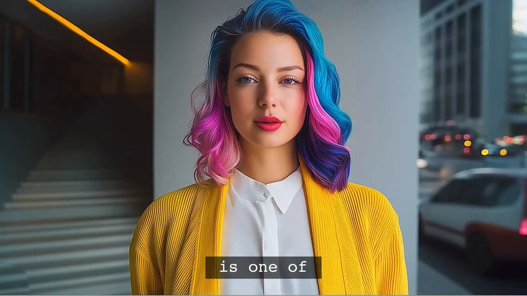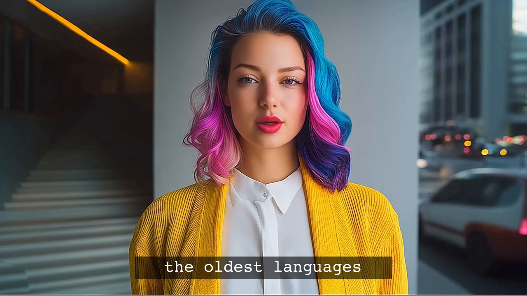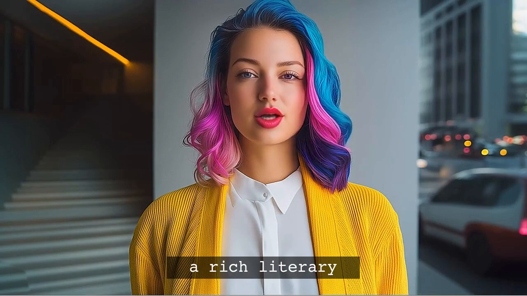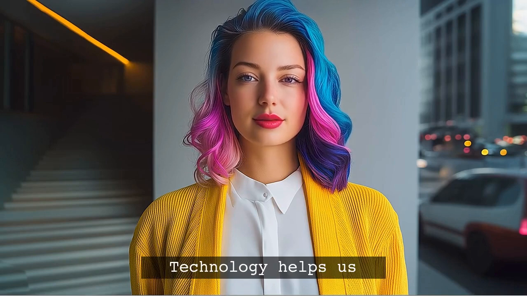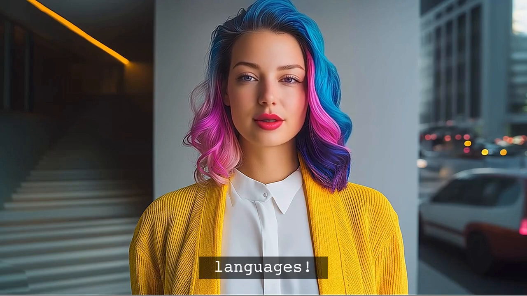Fun fact, Kannada is one of the oldest languages in India, with a rich literary history. It's fascinating how technology can help us work with such beautiful languages.